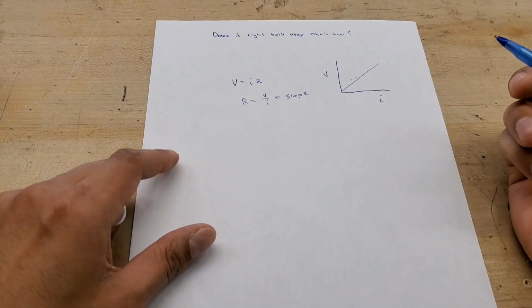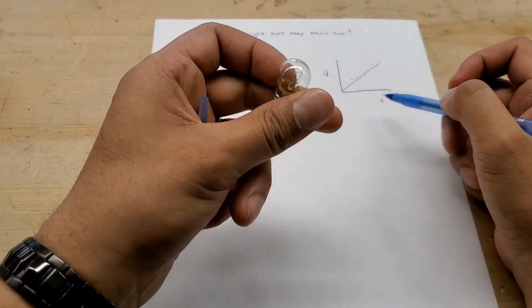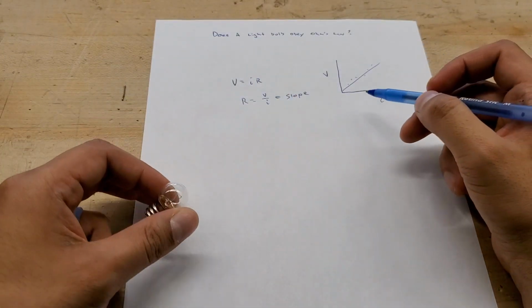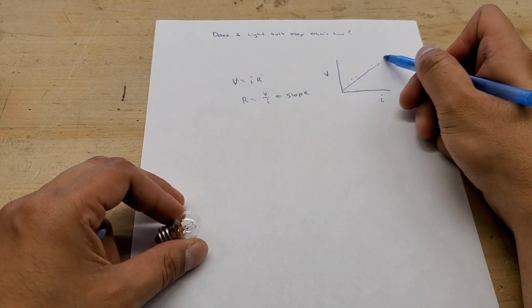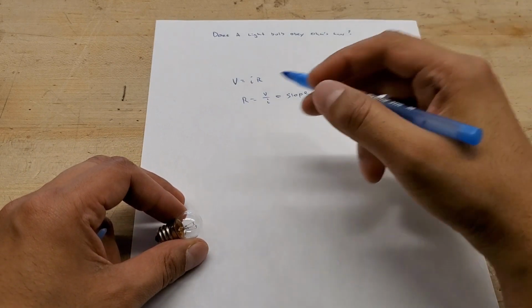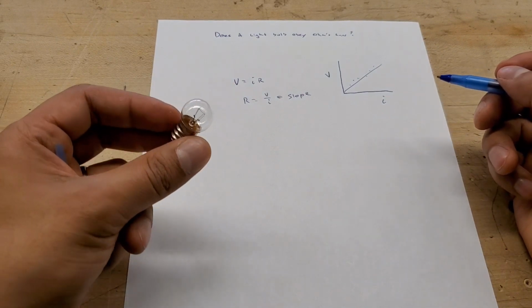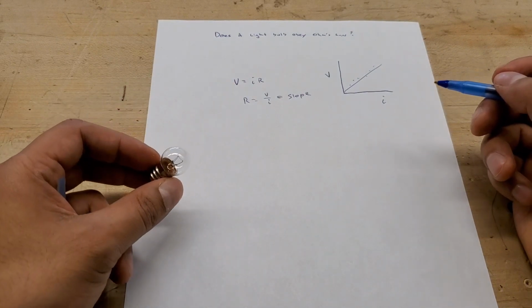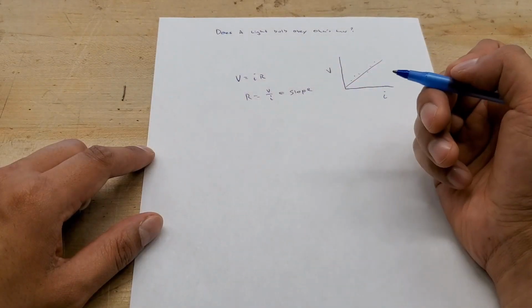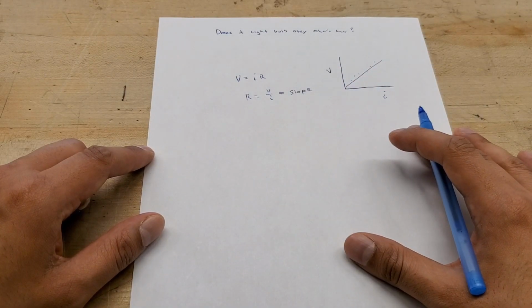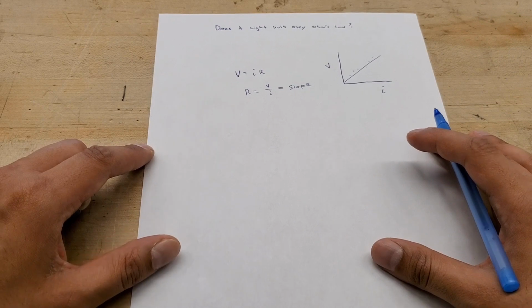So if this is an ohmic device, like a true resistor in its sense, this should be a straight line. And if it's a straight line, then it's going to behave like a resistor. So does the light bulb actually behave like a resistor? Let's see. The first thing we need to do is to set up a circuit diagram.